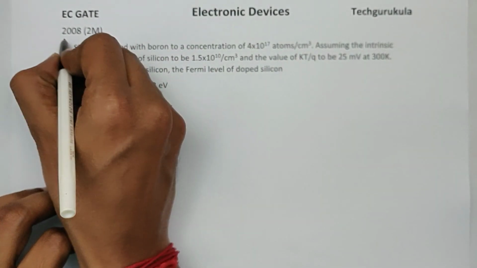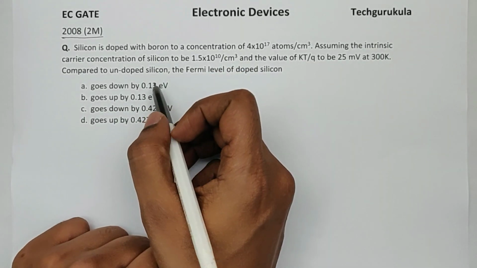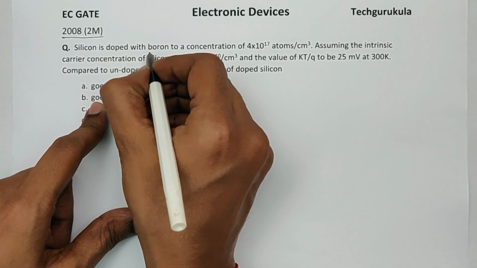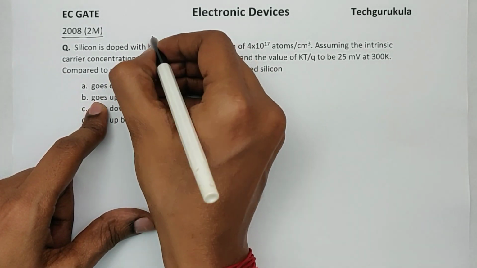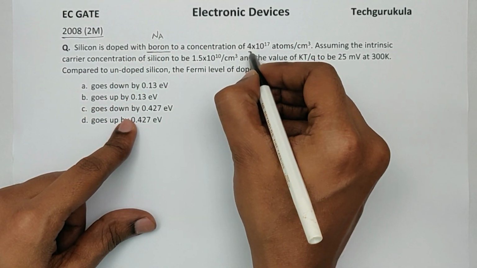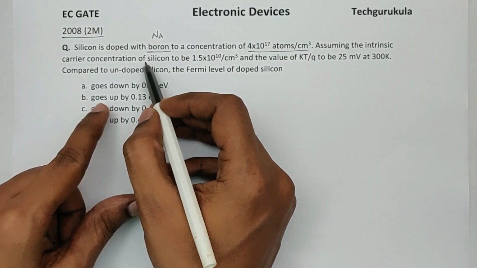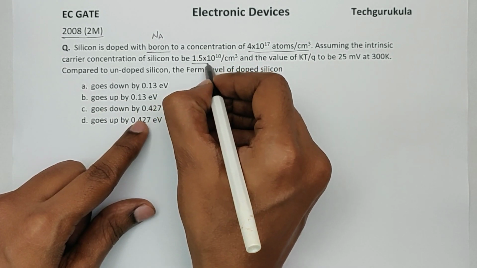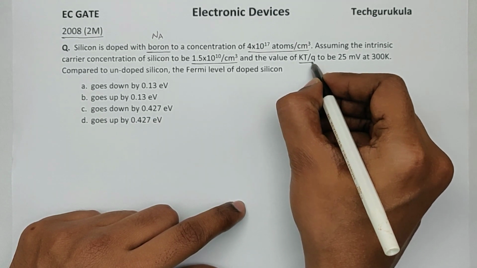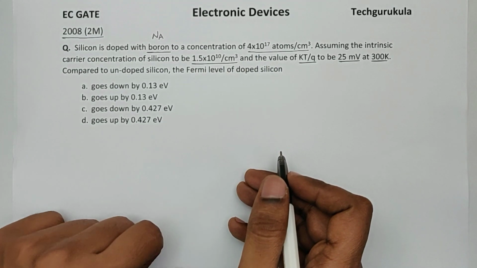This question came in 2008 for 2 marks for EC GATE. The question states silicon is doped with boron. As soon as we say boron, it's an acceptor impurity, so we're doping it with Na to a concentration of 4 times 10 power 17 atoms per centimeter cube. Assuming the intrinsic carrier concentration of silicon to be 1.5 times 10 power 10 per centimeter cube, and the value of kT by q, Vt, which is also given as 25 millivolts at room temperature, 300 Kelvin.